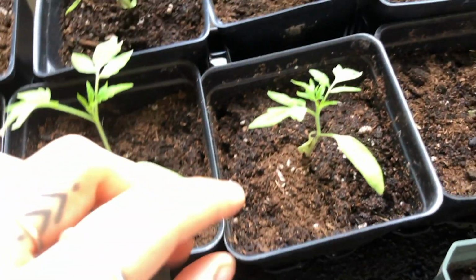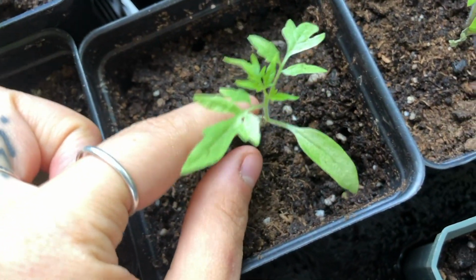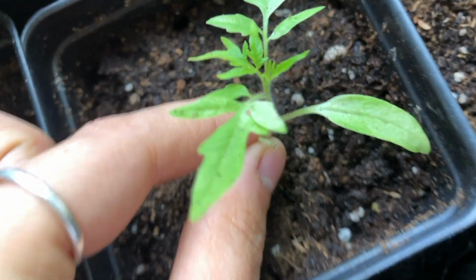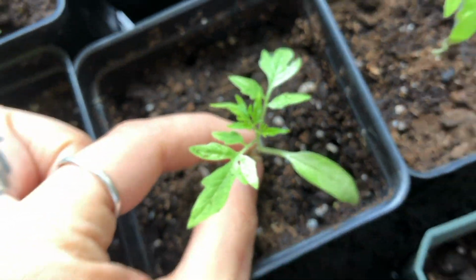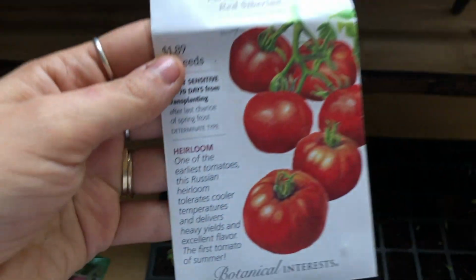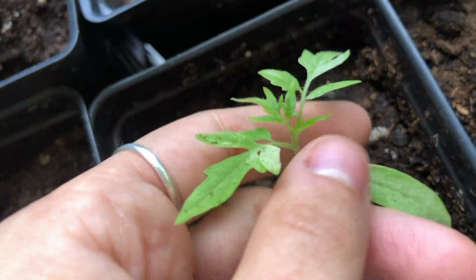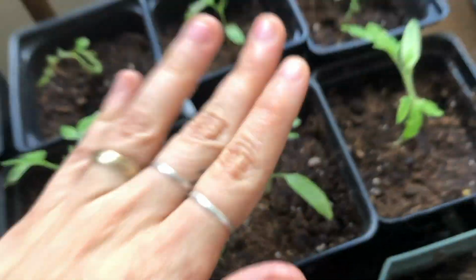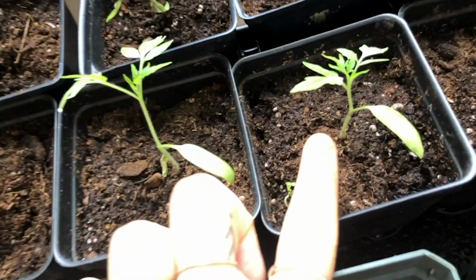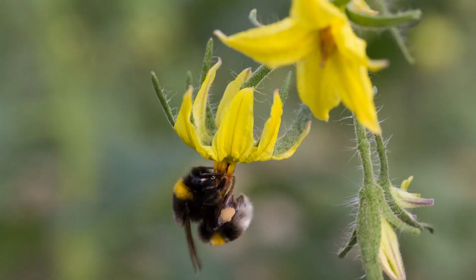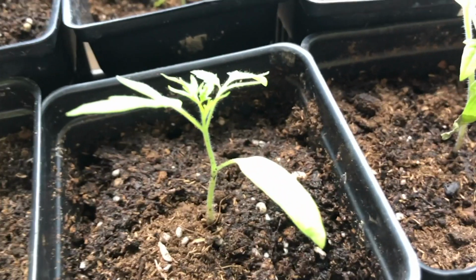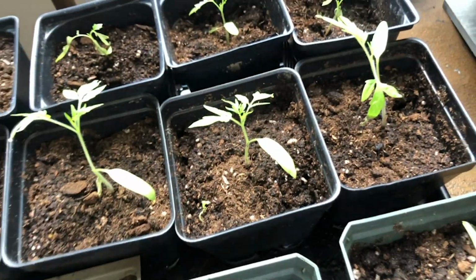So this is an example right here of a tomato plant. As you can see, it's a little bit fuzzy if you look really close, but this is a tomato plant. This came from this seed right here. The tomato plant still only has a few leaves, but eventually it'll grow really tall, and then it'll sprout some flowers, and those flowers will get pollinated by bees or other insects in the garden, and then it'll grow the fruit, which is the tomato.